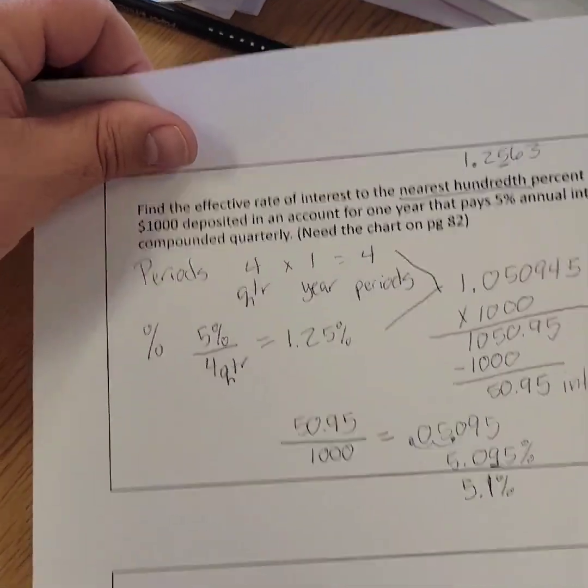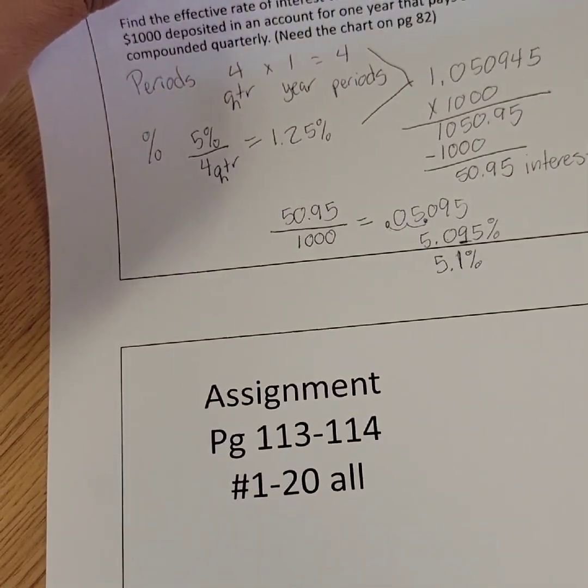So then the assignment is 113, 114, 1 to 20 all.